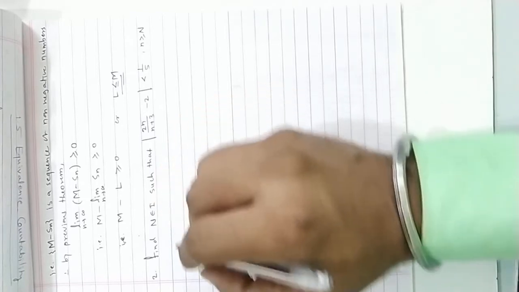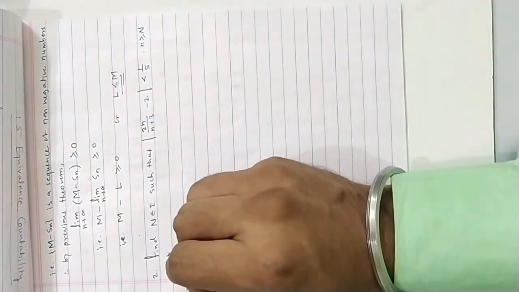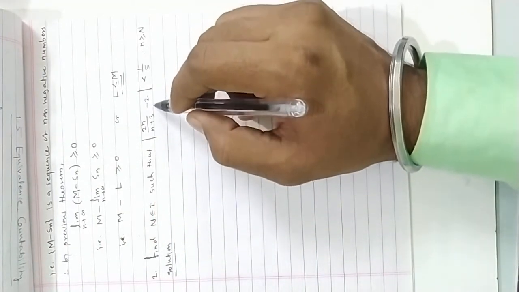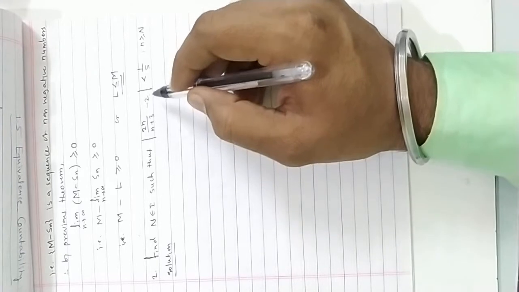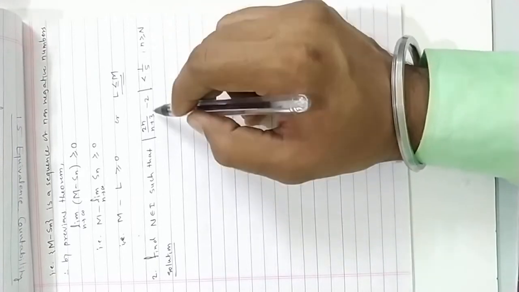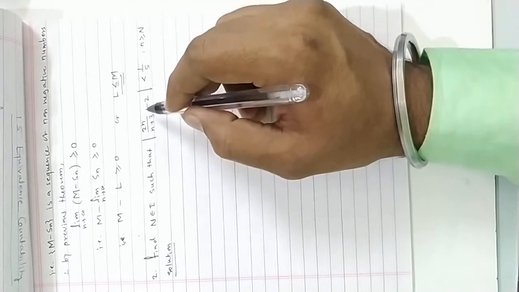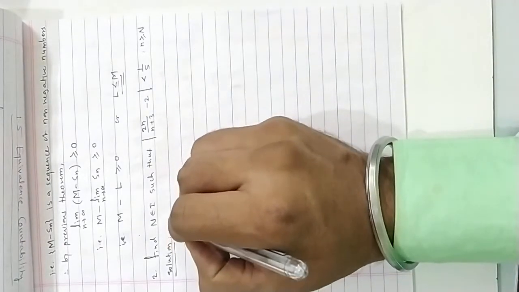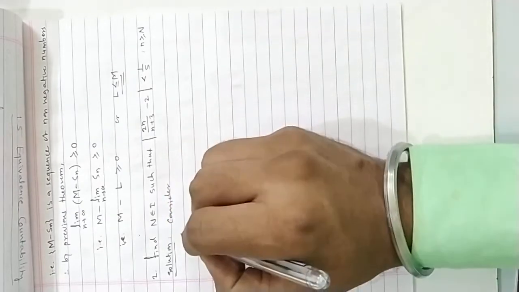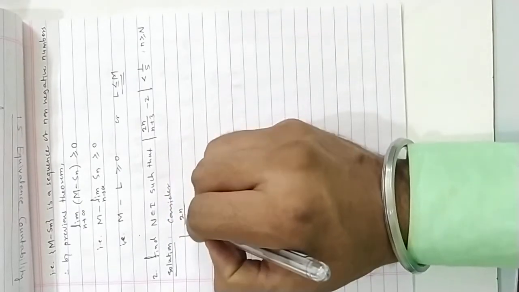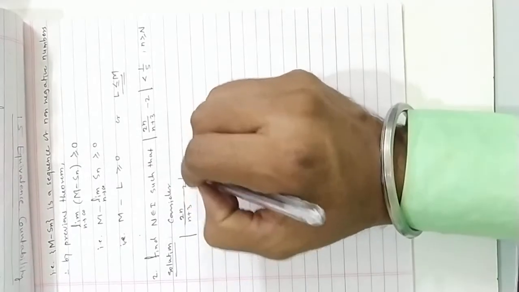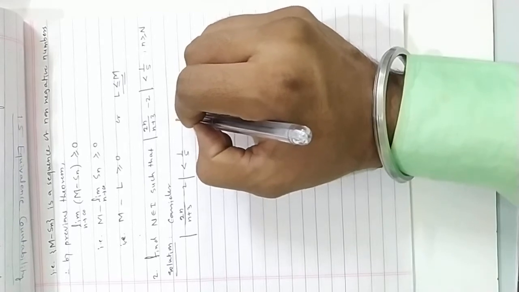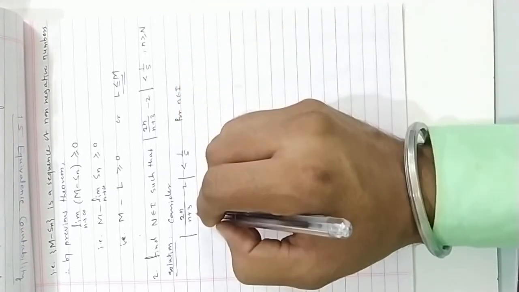Right? So solution, you have to find the largest value of n satisfying this. We have to find the value of large N so that the least value of n satisfies this thing. Consider it should hold: |2n/(n+3) − 2| < 1/5 for a natural number or positive integer n.